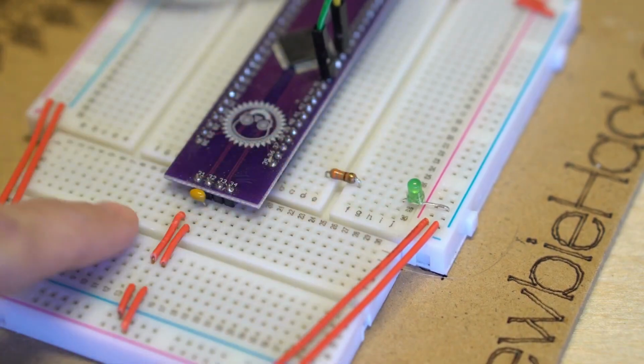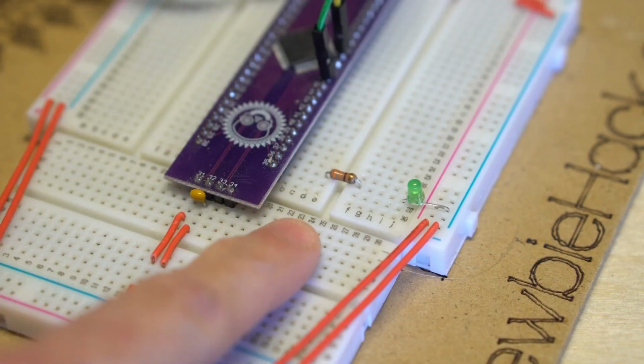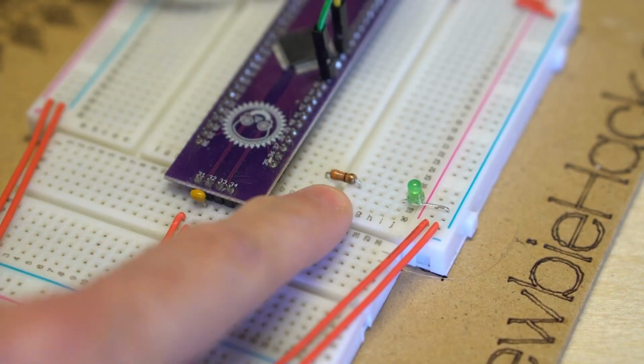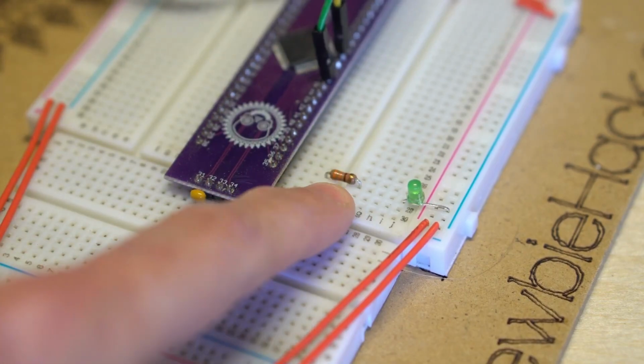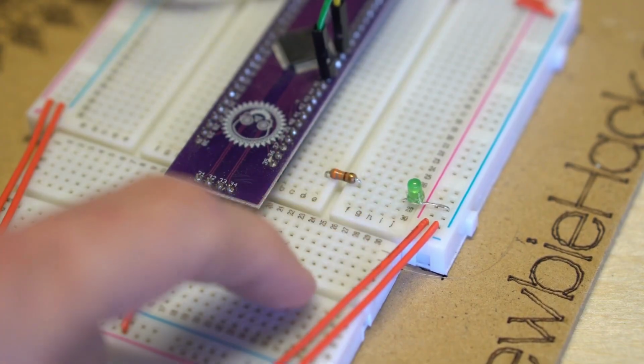Breadboards themselves actually cause a lot of interference in general, and you don't want to create more interference by putting components in with bare wires all over the place. Okay, let's start the IDE.